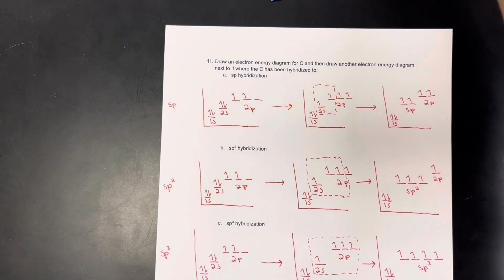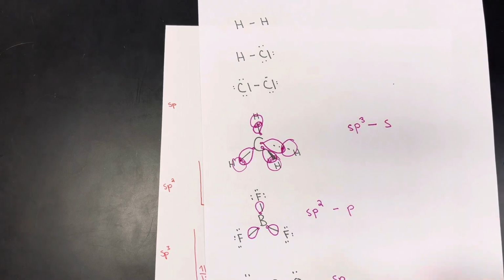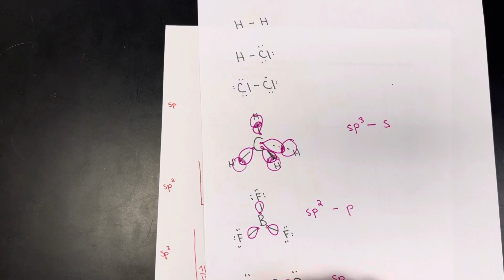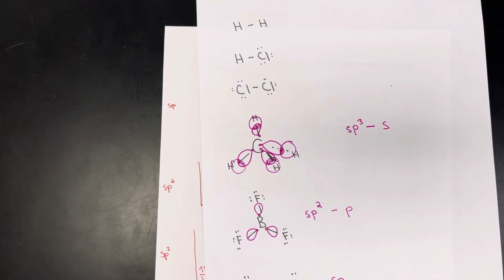So when carbon and oxygen bond, the first bond is going to be a hybrid orbital that overlaps with one of oxygen's orbitals. The first bond is an sp hybrid orbital of the carbon overlapping with a p orbital of the oxygen.